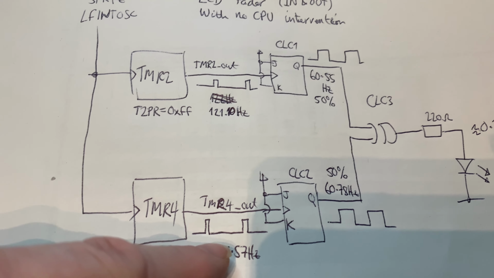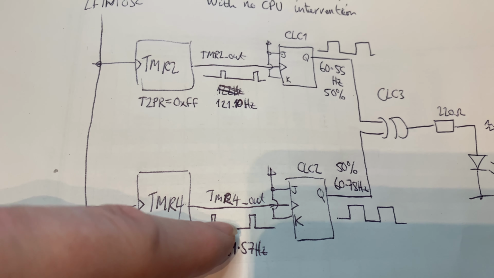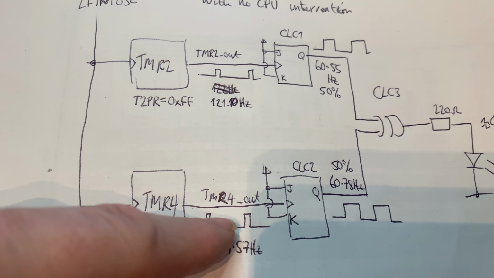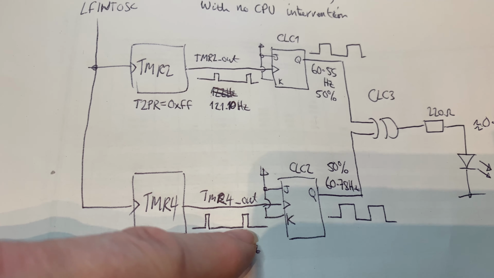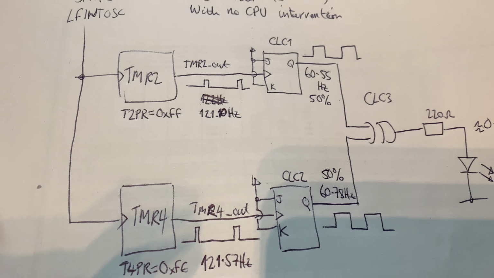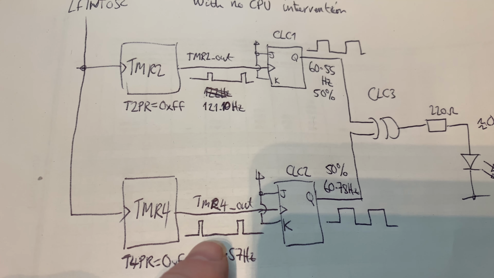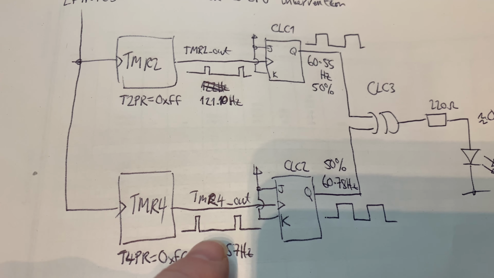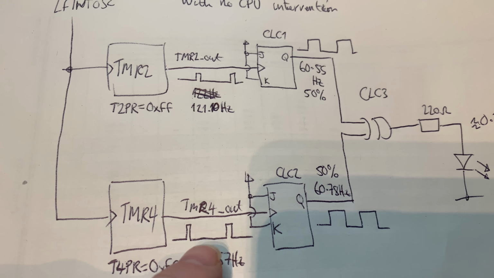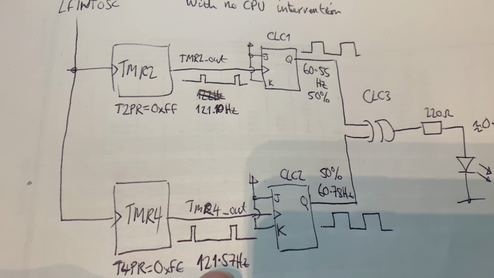And one of the other problems with these Timer 2 outs and Timer 4 outs, which occur when they roll over, is that they're very short pulses, much shorter than I'm showing here. For this one I think it's like 1/254 or whatever, or 1/255, so like a 0.4 or whatever percent duty cycle. So that's not much use.